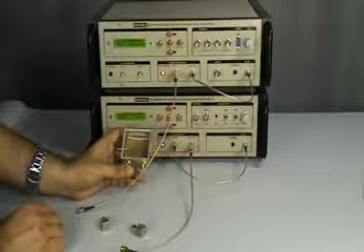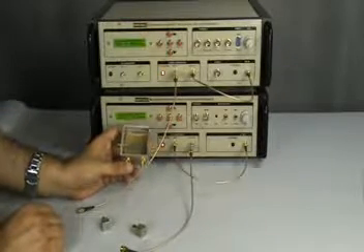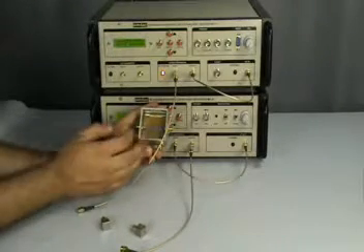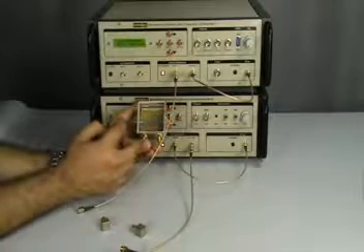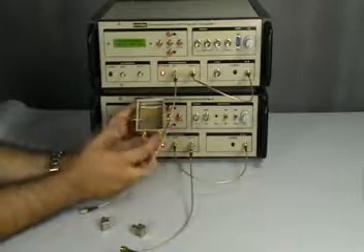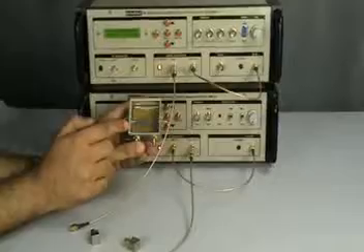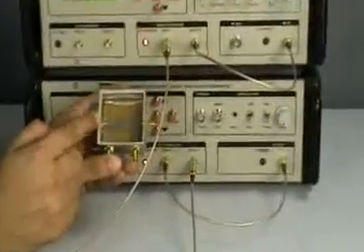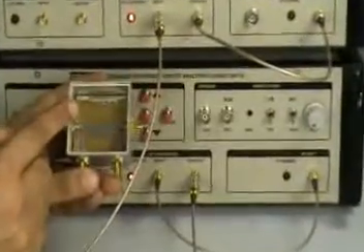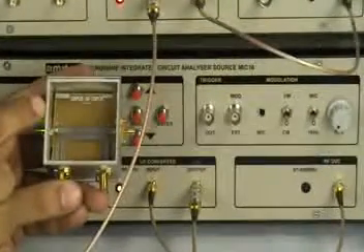Now this is a coupled line directional coupler. It has got edge coupling between the main line. This is the main line, where this is port 1, this is port 2, and it has got another microstrip line which is coupled to the main transmission line by being slightly edge coupled.